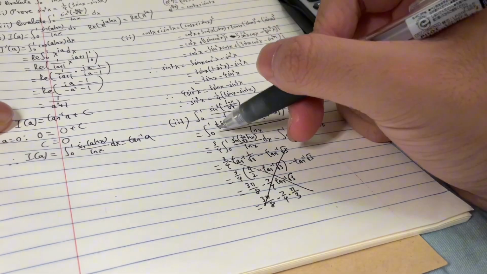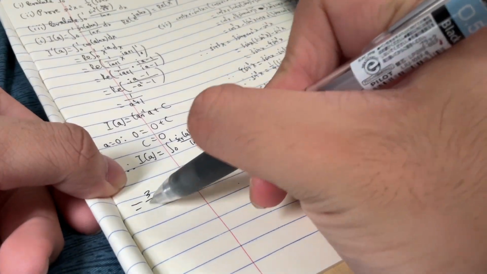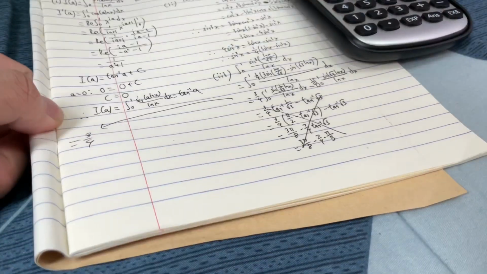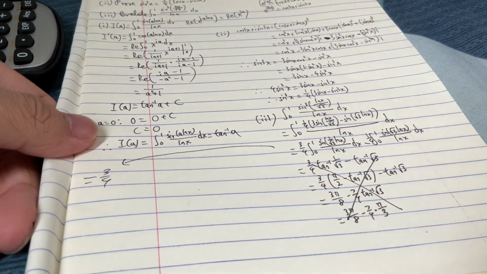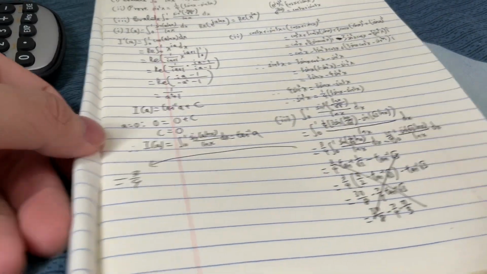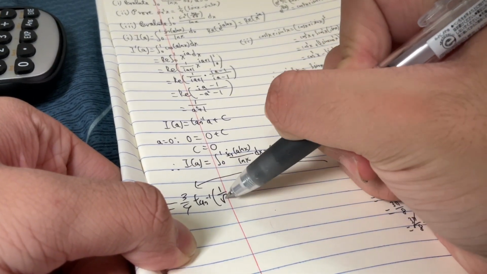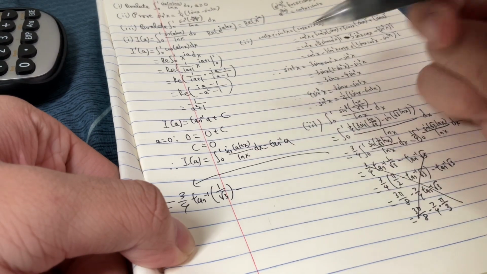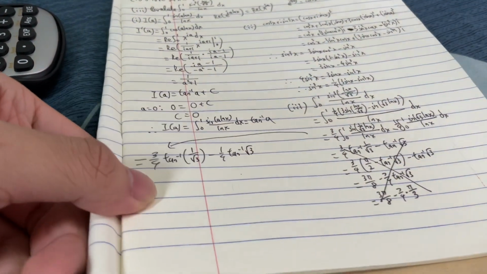I forgot that 1 over 4 because we distribute inside. So we can get this integral is going to be this. This is inverse tangent of 1 over square root of 3 minus 1 over 4 times inverse tangent of square root of 3.